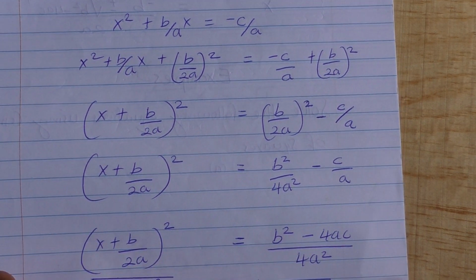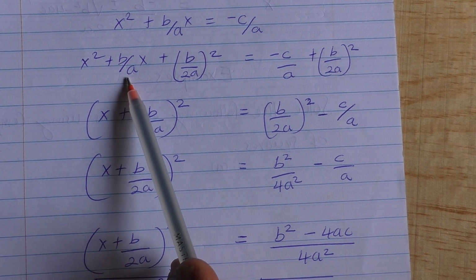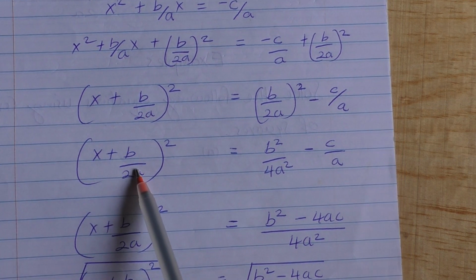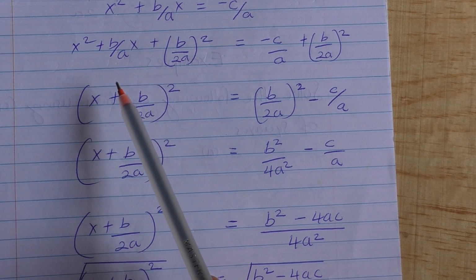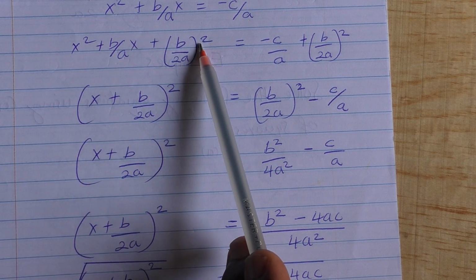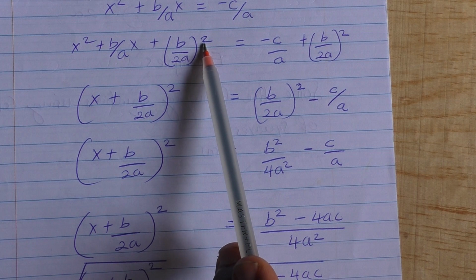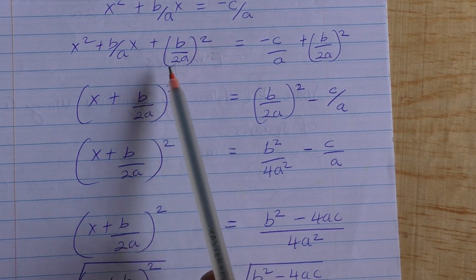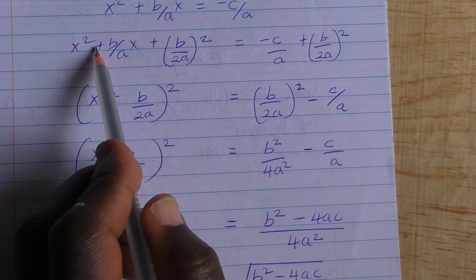After adding the square of half of the coefficient of x on both sides, we come to step number 4. We shall now consider the squares, x squared and d squared. We bring them in a common bracket, but considering the first sign.